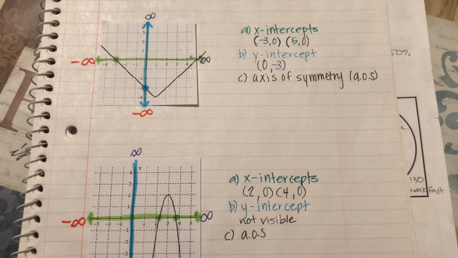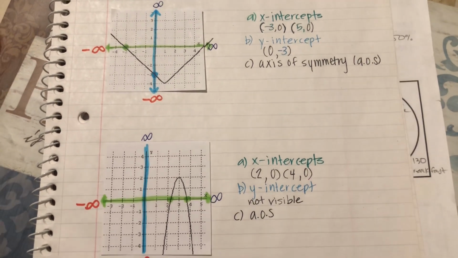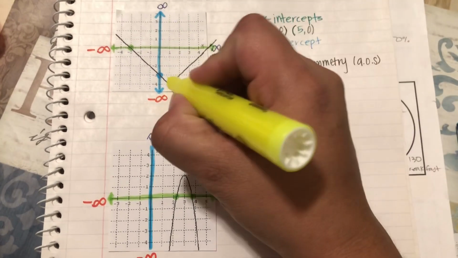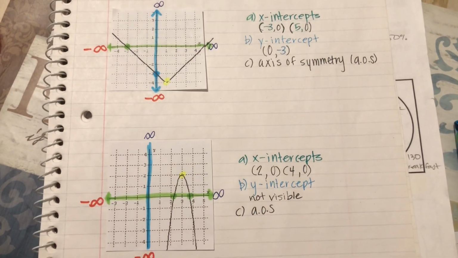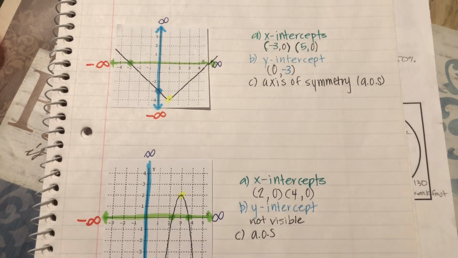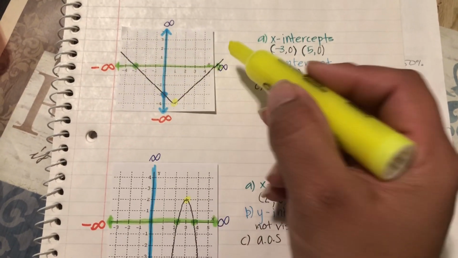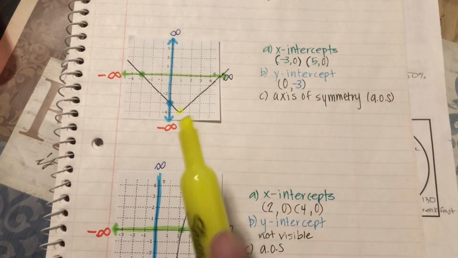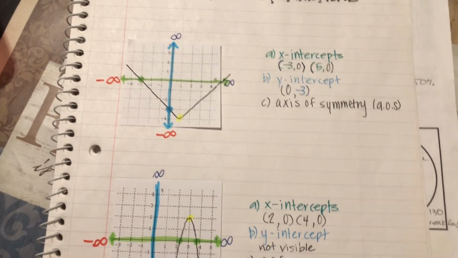Okay, so if you are able to identify the vertex, then you're solid, you're good, right? This is the vertex, this is the vertex. I just need to draw a line. If you don't know how to identify the vertex and say that's the point where the line changes, then you can always just say, okay, let me see.